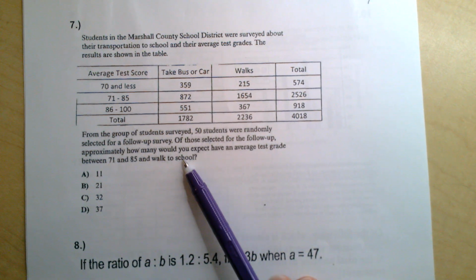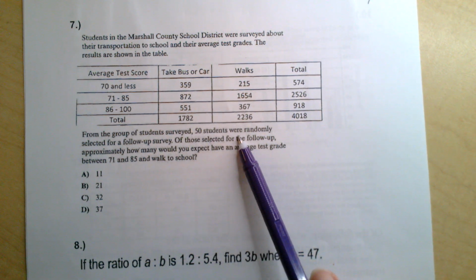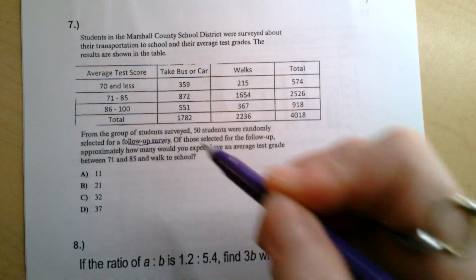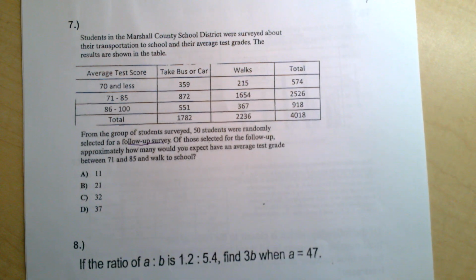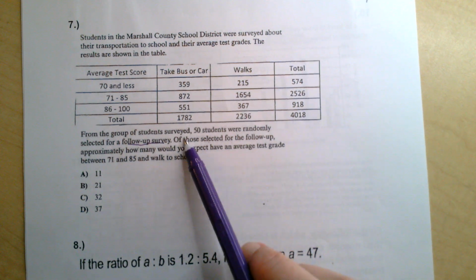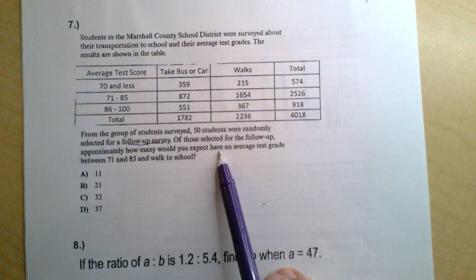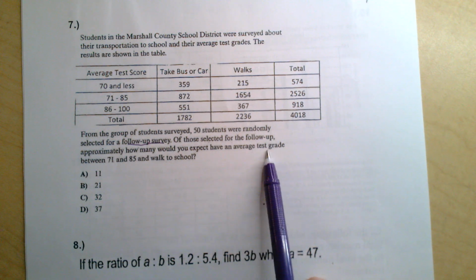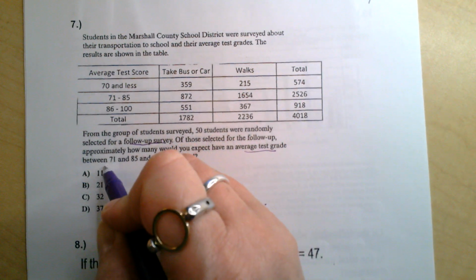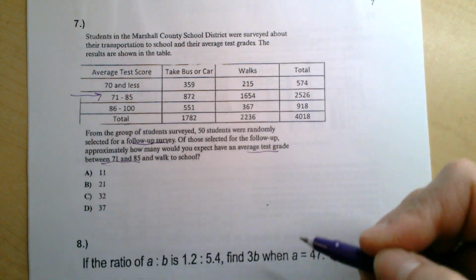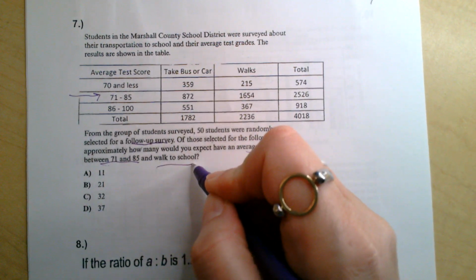From the group of students surveyed, 50 students were randomly selected for a follow-up survey. Okay, so 50 more were randomly selected. Of those selected for the follow-up, approximately how many would you expect have an average test grade between 71 and 85? So we're looking here. Okay. And walk to school.